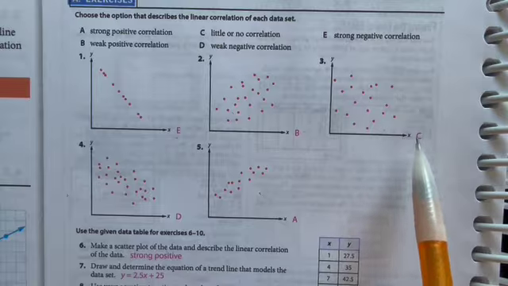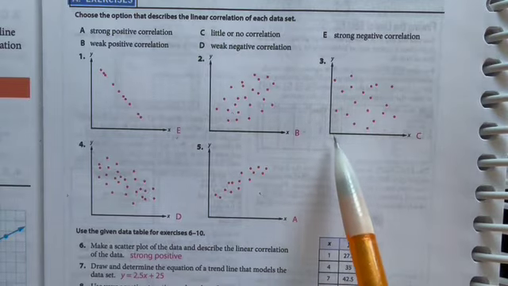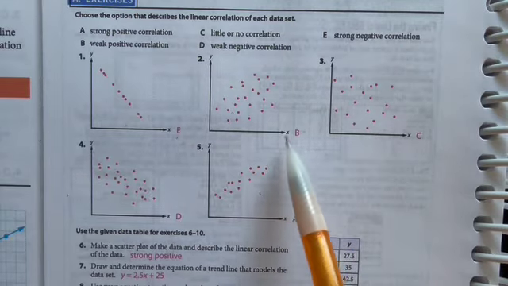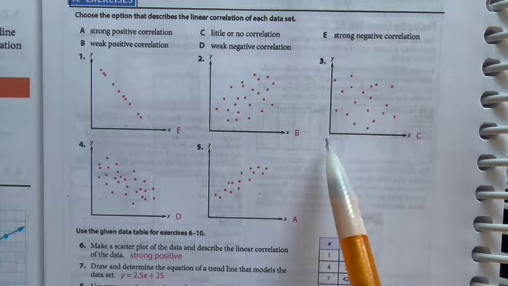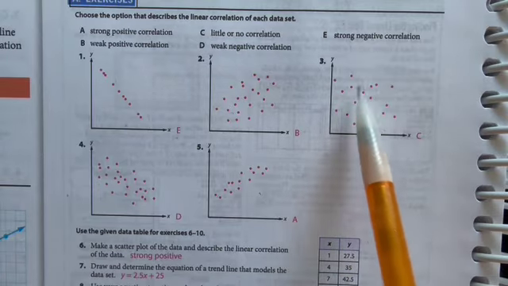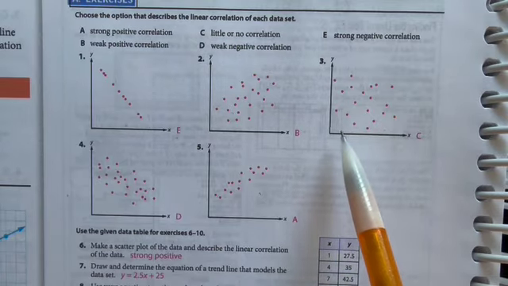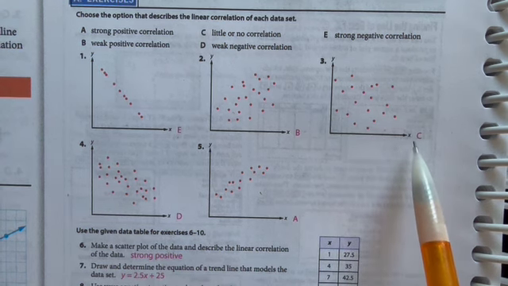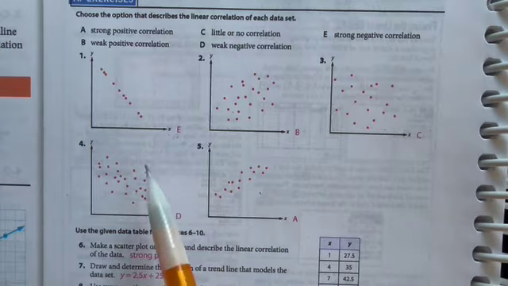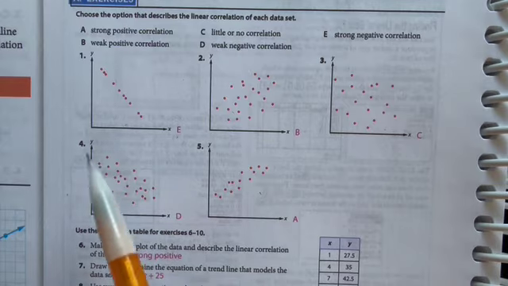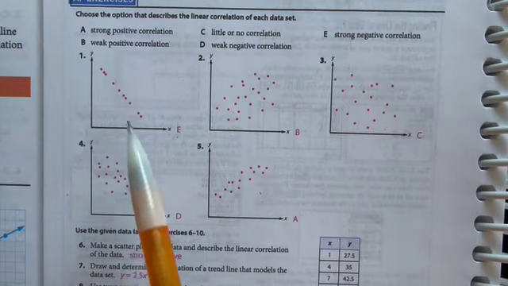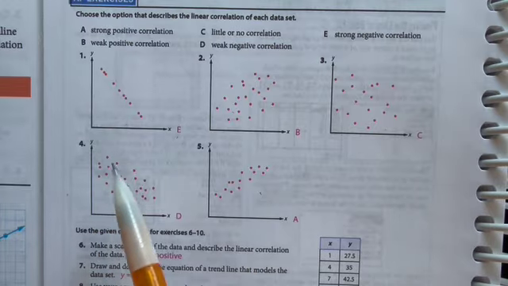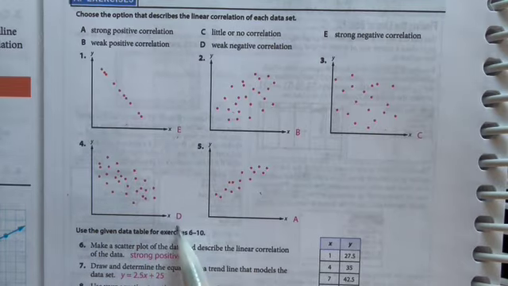Number 3, we have little or no correlation here, so we can't really detect if this is moving up or down from left to right, positive or negative, and all of our points are pretty well spaced out. So we're going to call this one little or no correlation. These guys are in more of a group here, but not nearly as strong as this. So this is a negative correlation, but it's a weak negative correlation, and that's letter D.